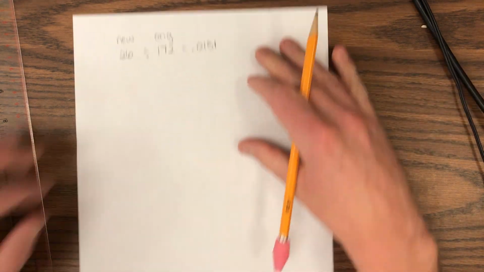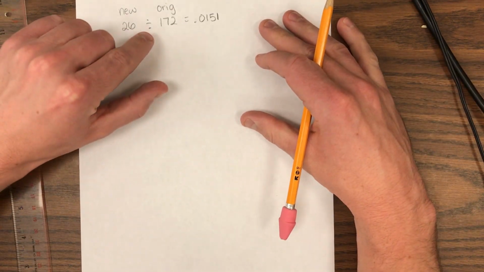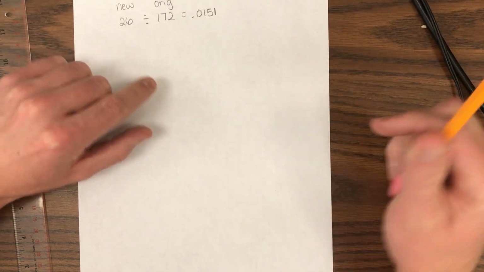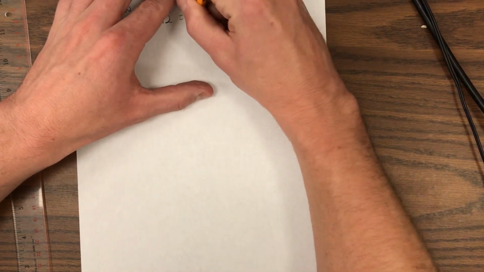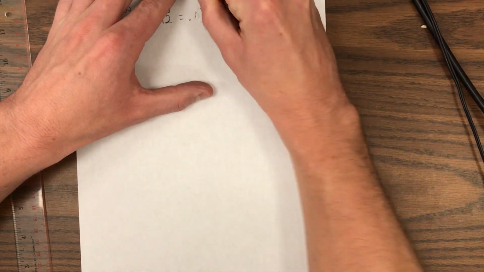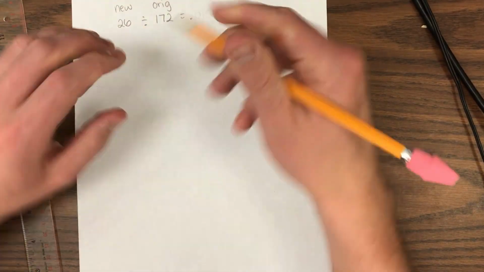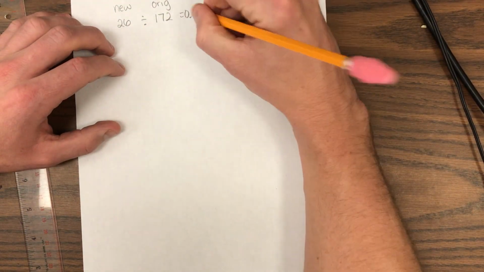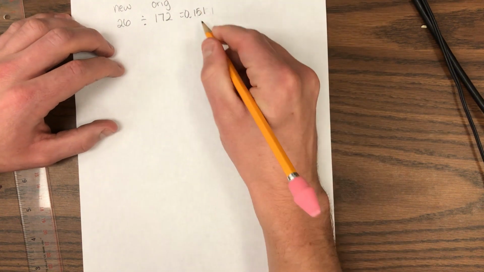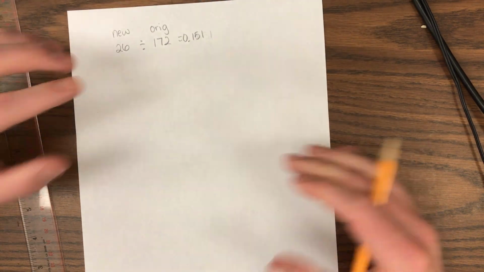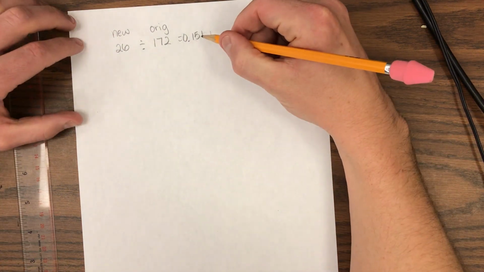So I did it on the backside here. I wrote 26 divided by 172. And actually when I did it a moment ago, I made a mistake. I wrote 0.0151. It's not, it's 0.151. So this is a really small number because I need a small scale factor to shrink myself down from 172 to 26. You should also get a small number like this.